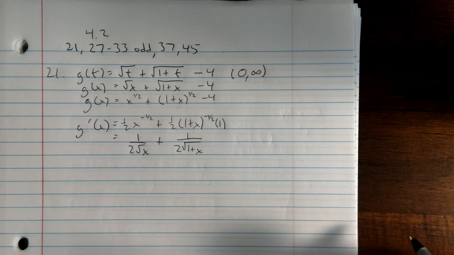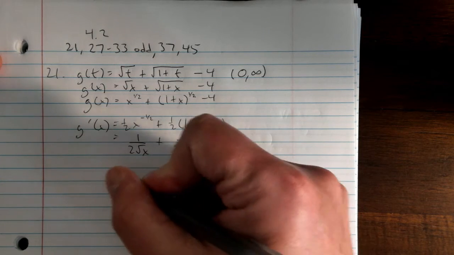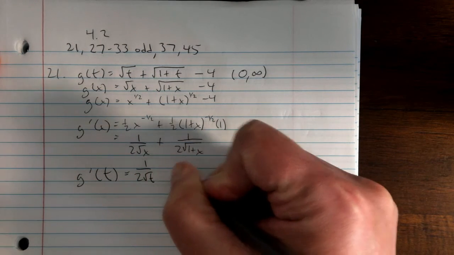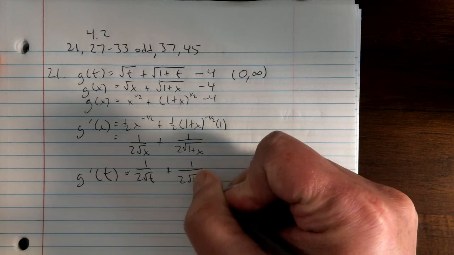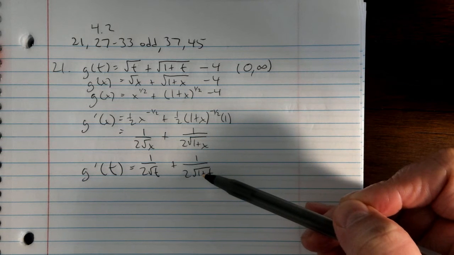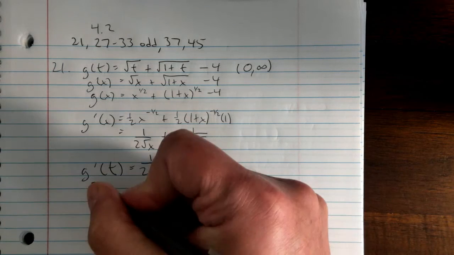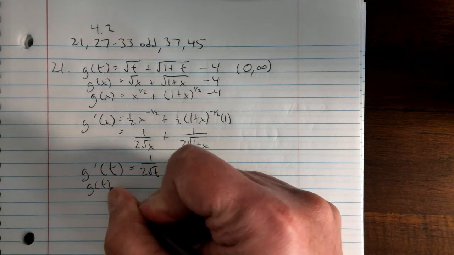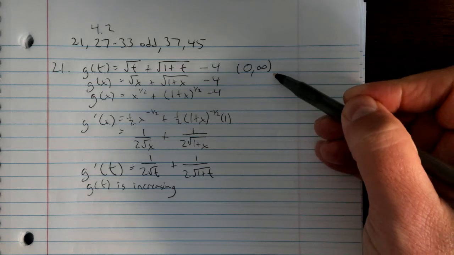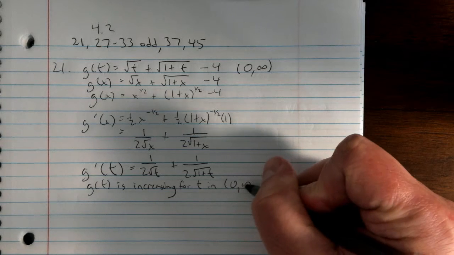So what we have is, just changing these back to t's real quick, 1 over 2 square root of t plus 1 over 2 square root of 1 plus t. And so what we noticed was that g of t is increasing in the interval given, increasing for t in 0 to infinity.